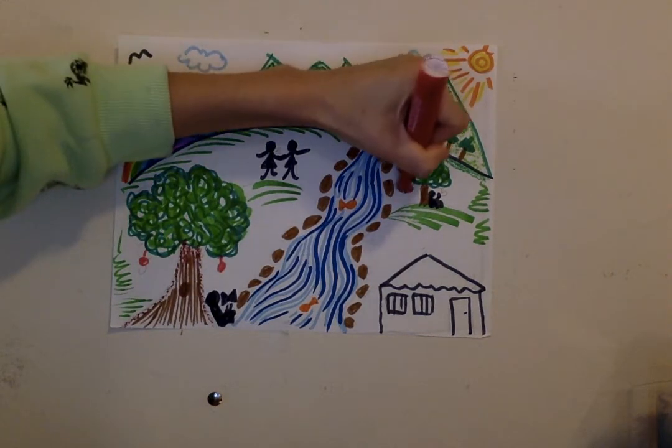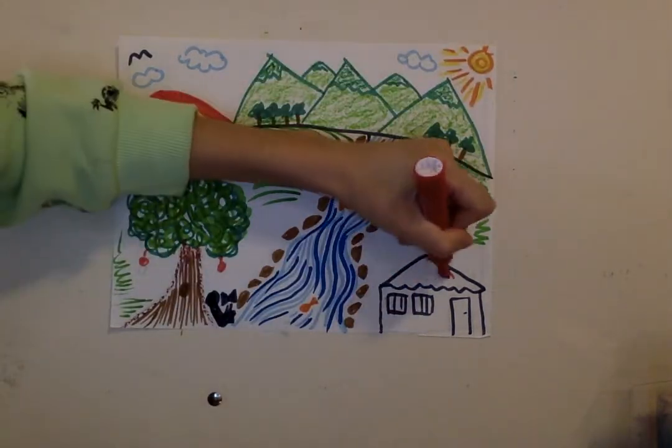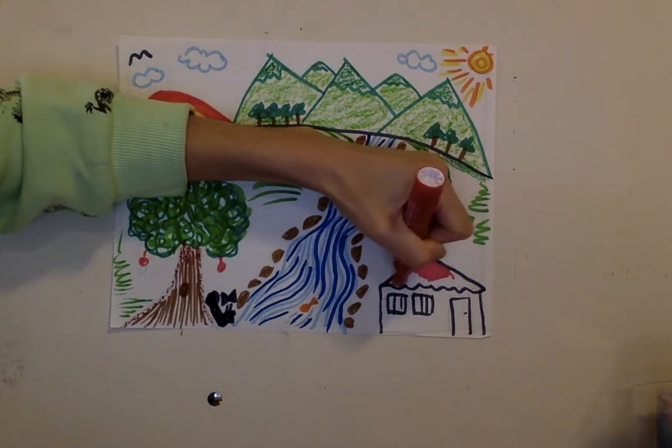And I'm going to add my apples. I'm going to color in my house red. A nice red roof.